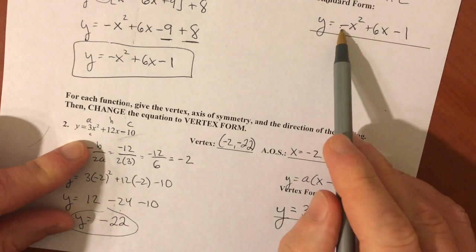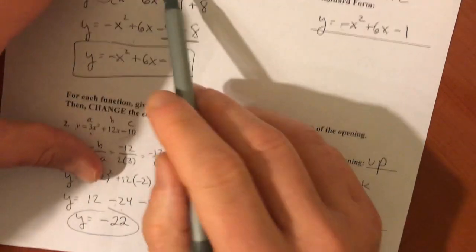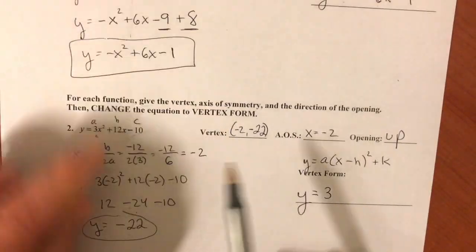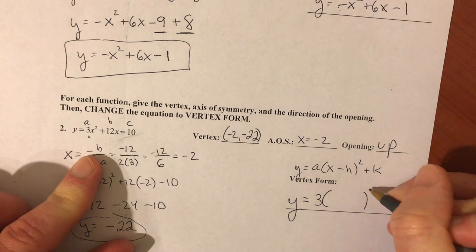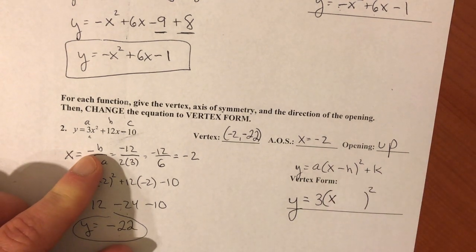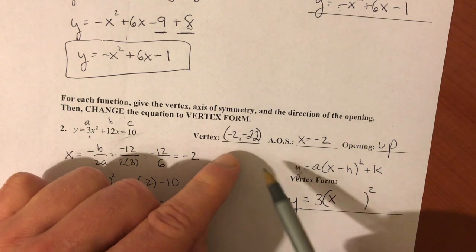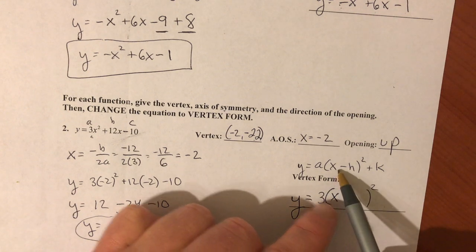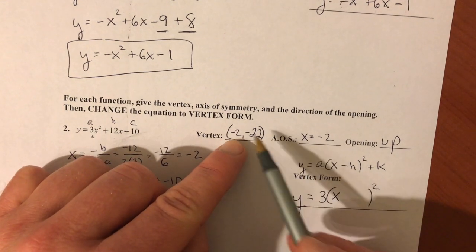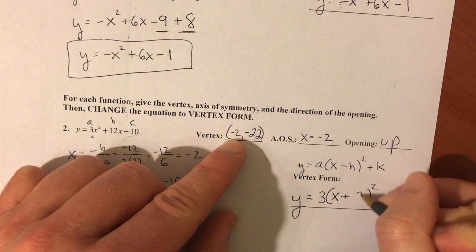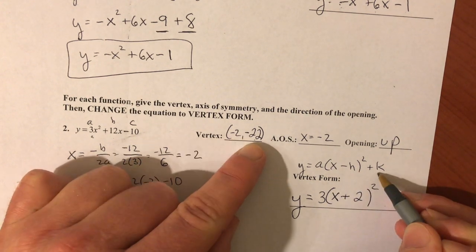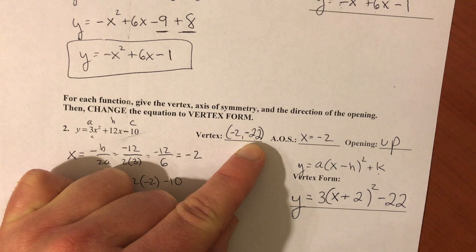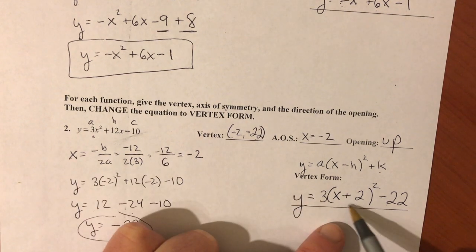Just like if you look back at this example, the a was negative 1, and what was out in front of those parentheses? That same negative 1. So yeah, it's the same a value. So 3, then you make your parentheses squared, x. And here's the deal where you're just going backwards. If you know the vertex, you should be able to work backwards and put them into the equation. This is x minus whatever this x-coordinate is. Minus negative 2 is plus 2. Plus k is the y-coordinate, so whatever the y-coordinate is, that's always just slapped onto the end there. So minus 22. Double check yourself.